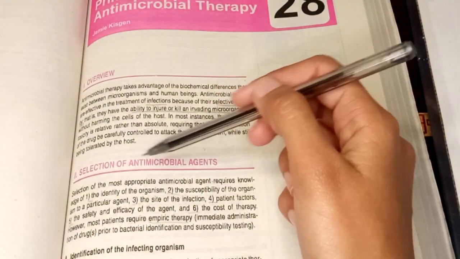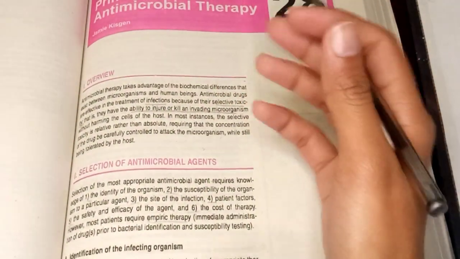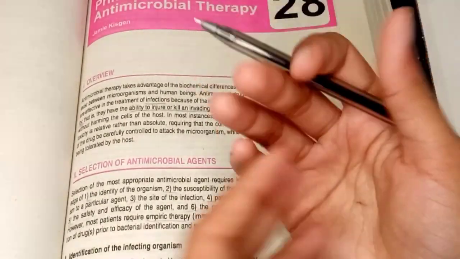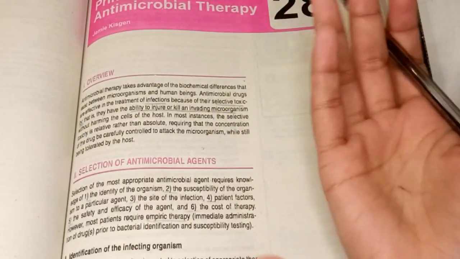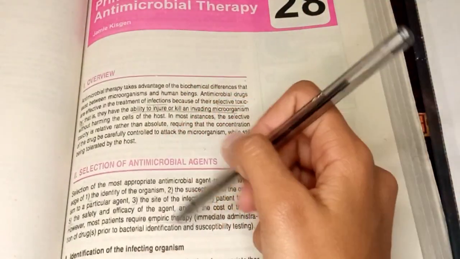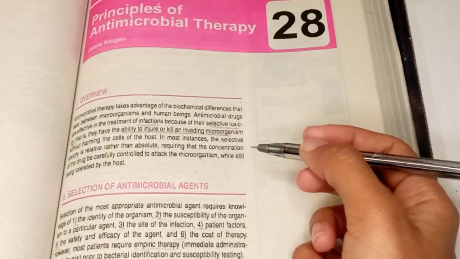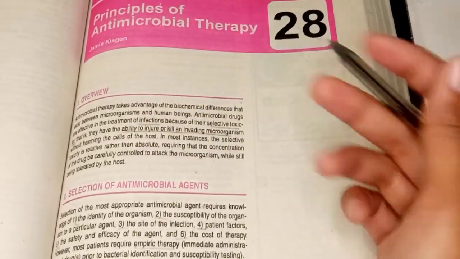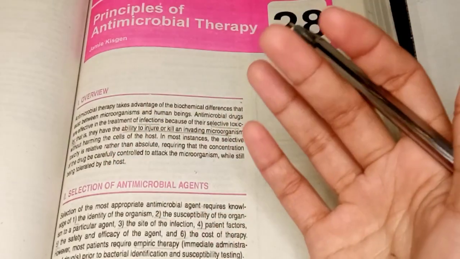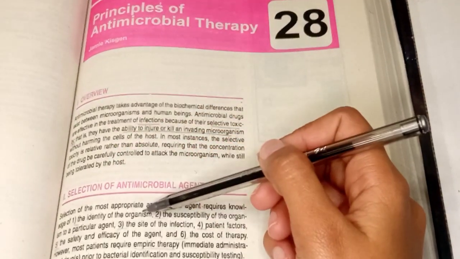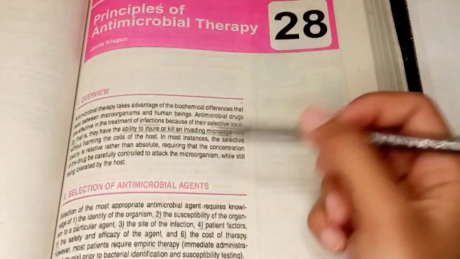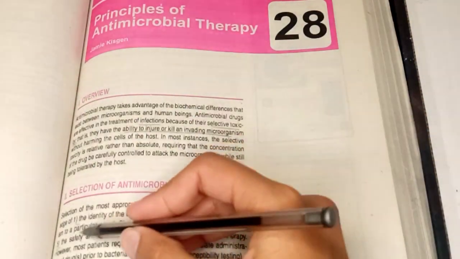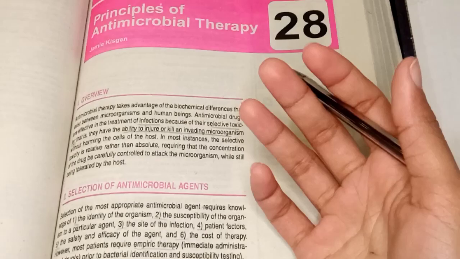We have selection of the antimicrobial agent. On what basis are we going to select the antimicrobial agent that we would be prescribing to the patient? These are some of the points. Before selecting any antimicrobial agent, we should have knowledge about the organism that has caused the infection, then the susceptibility of that organism to the particular antimicrobial agent.